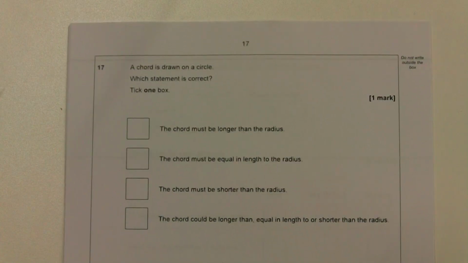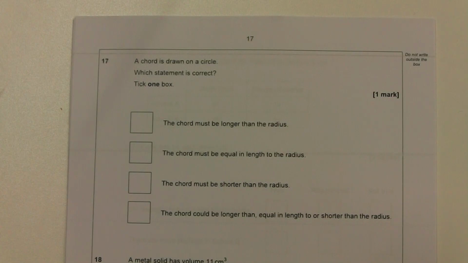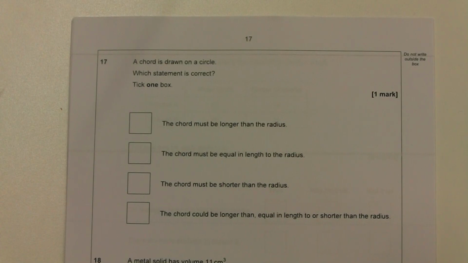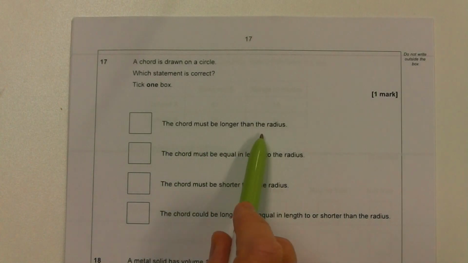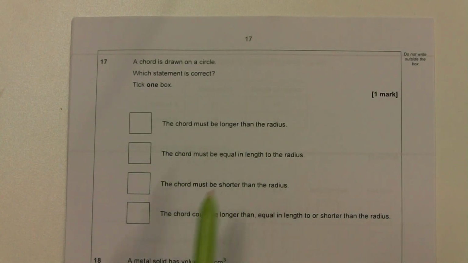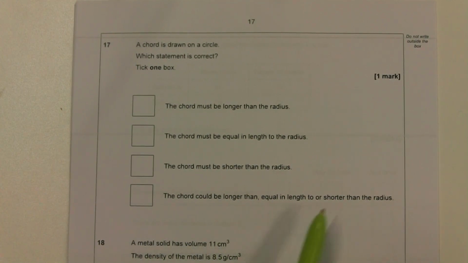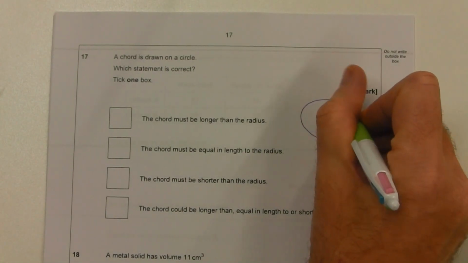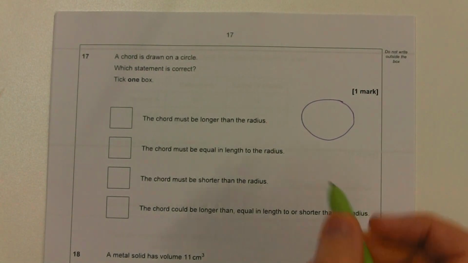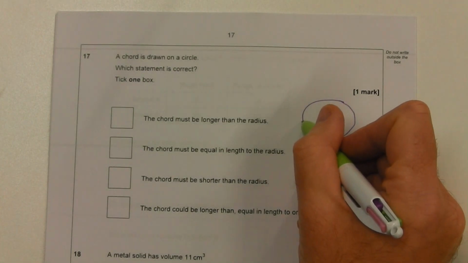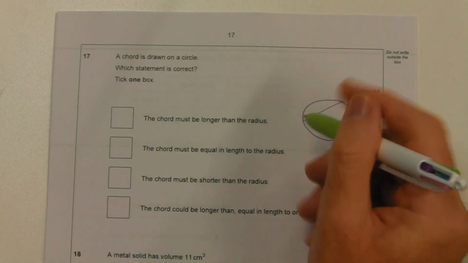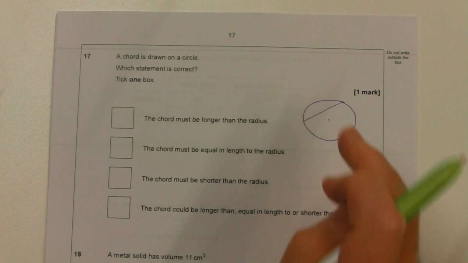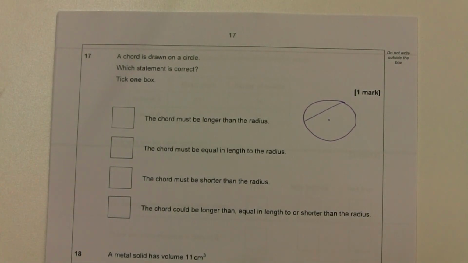Question 17, and it's to do with the circles. A chord is drawn on a circle. Which statement is correct? It tells us that it must be longer than the radius, equal in length to the radius, shorter than the radius, or it could be longer, equal, or shorter. Now, quick circle, badly drawn as ever, but a chord is the line that goes from one side of the circle to the other, but it doesn't pass through the center, because if it passed through the center, that would make it the diameter.